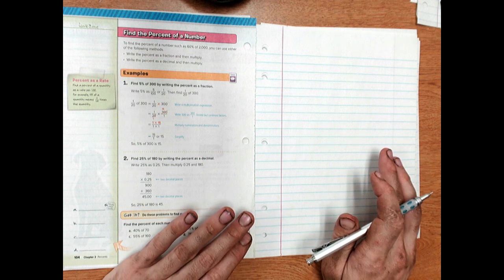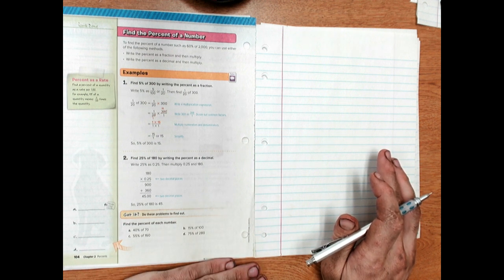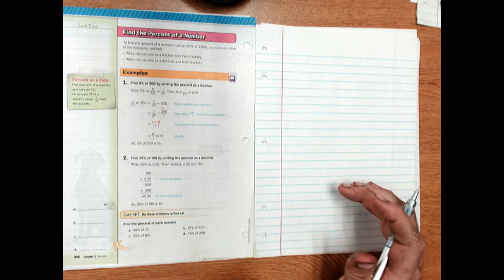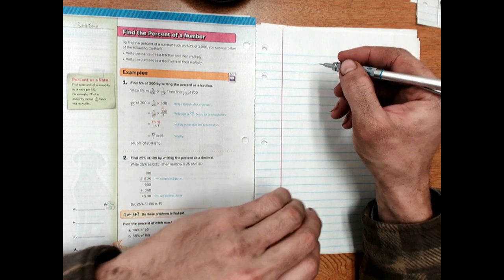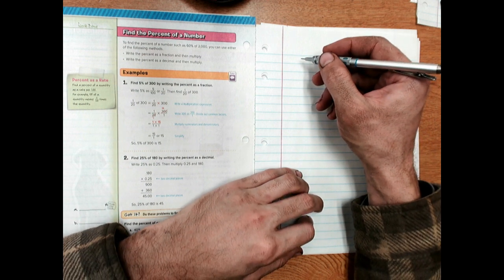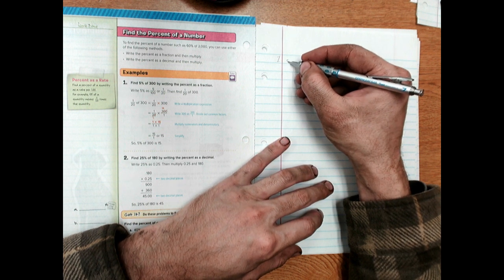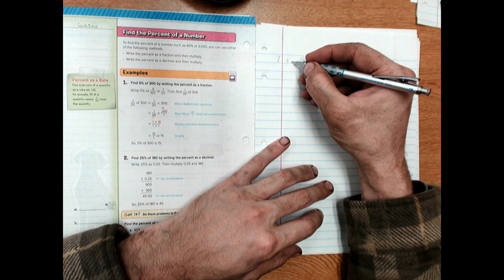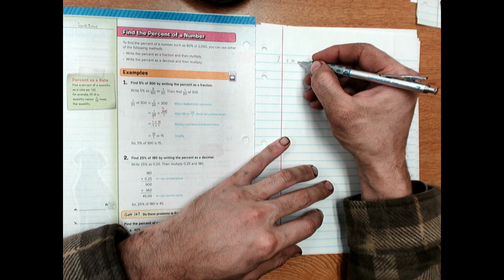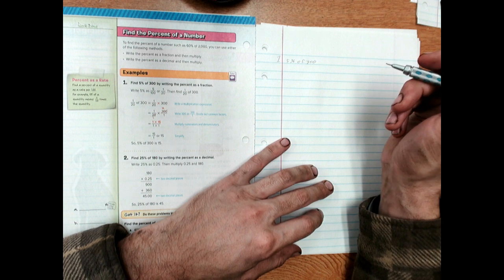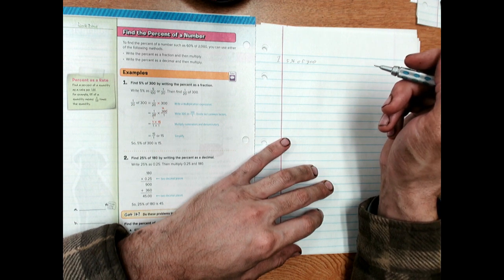Find the percentage of a number. To find the percentage of a number, such as 60% of 2,000, you can use either of the following methods. Write the percentage as a fraction and then multiply, or write the percentage as a decimal and then multiply. Number 1. Find 5% of 300 by writing the percent as a fraction.